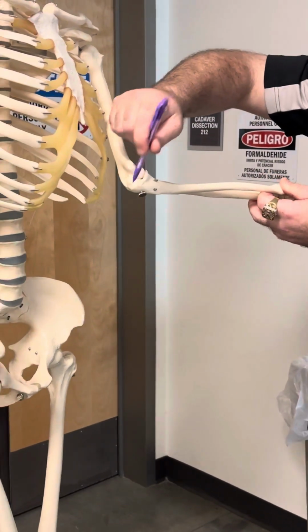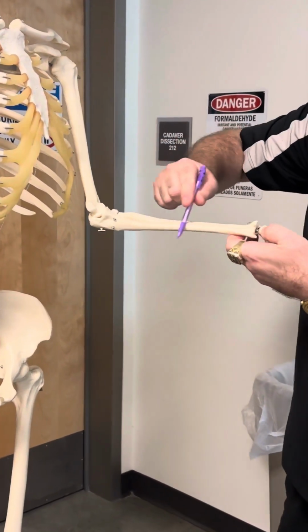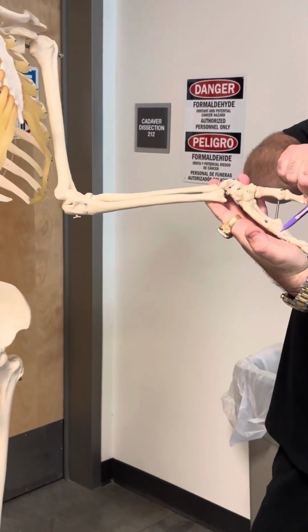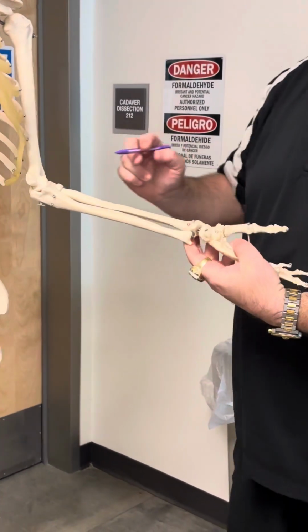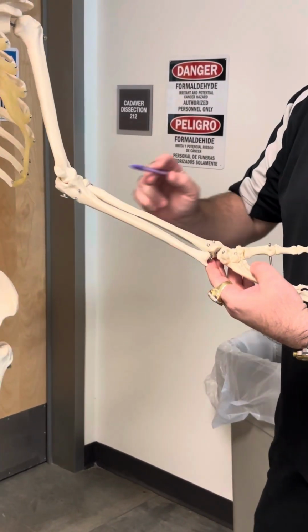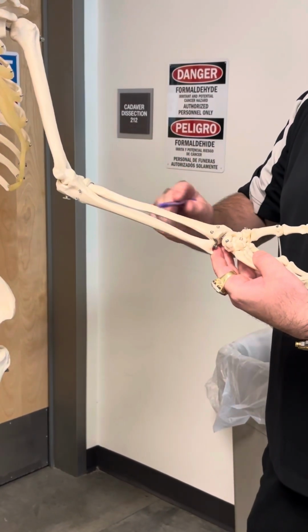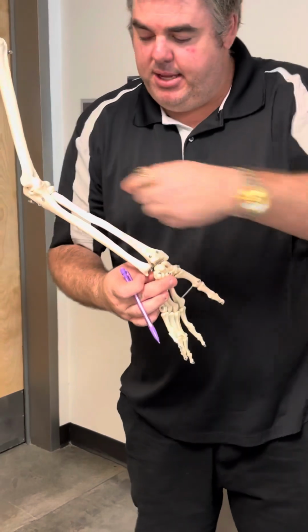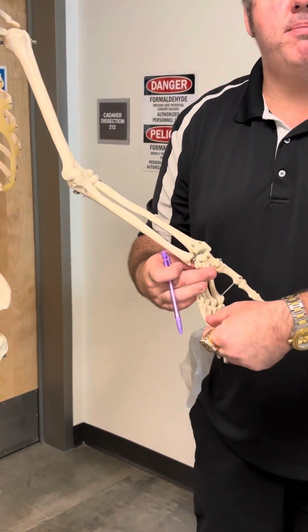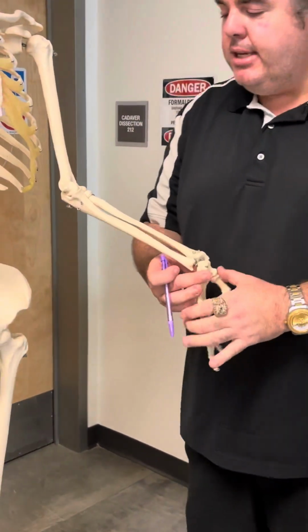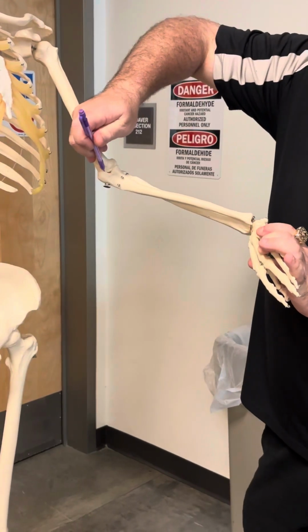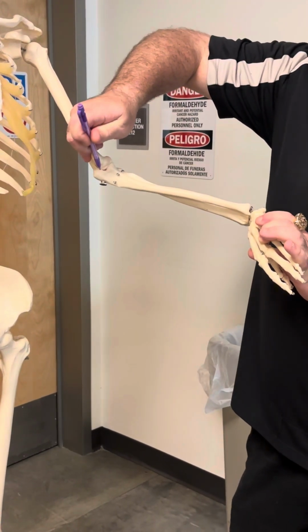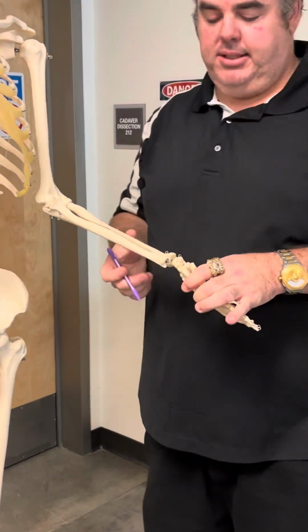Here's the olecranon of the, what bone is this? Ulna. It's on the pinky side. What bone is this? Radius, on the thumb side. So radius, thumb side, ulna, pinky side, but to determine radius versus ulna, the ulna starts with a U, it has that U-shaped notch called the trochlear notch.